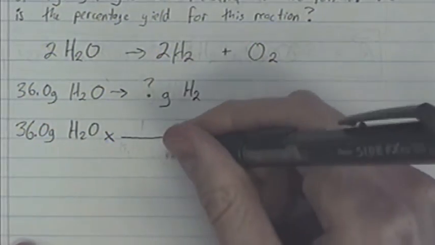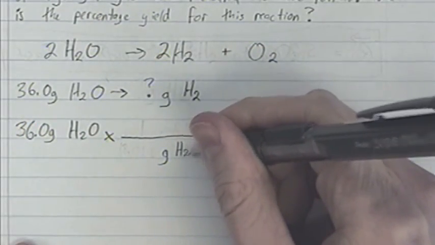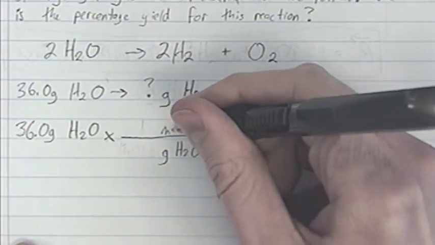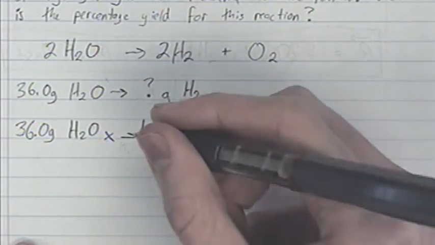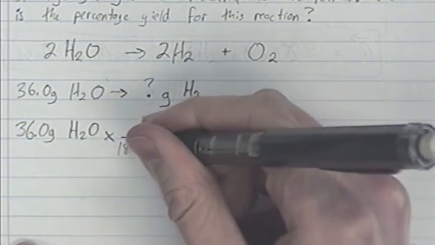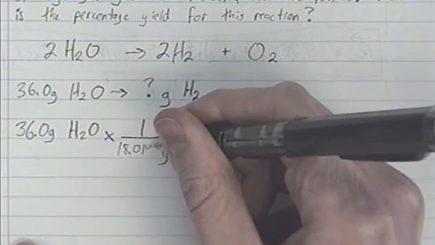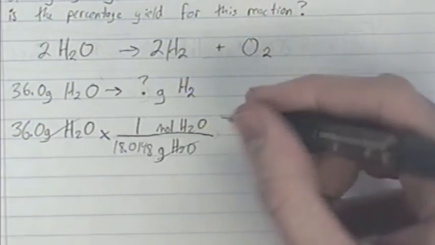We need to get rid of the grams of water and convert that next to moles. And there's 1 mole of water to every 18.0148 grams. That's the molar mass of water from the periodic table of elements. Our grams of H2O cancel.